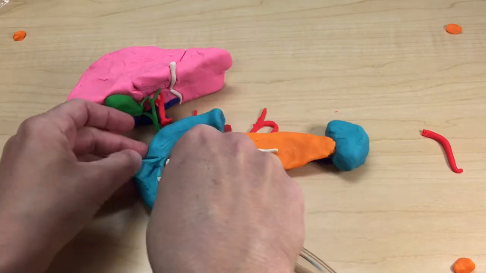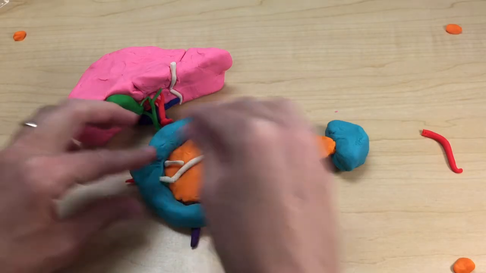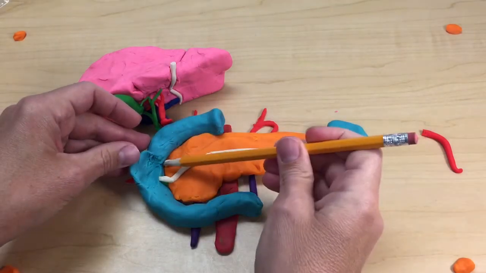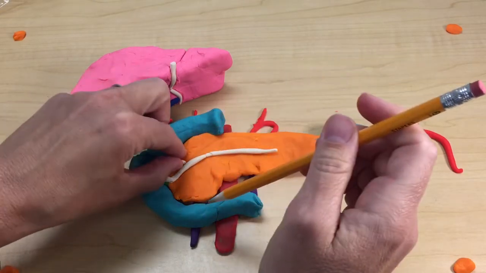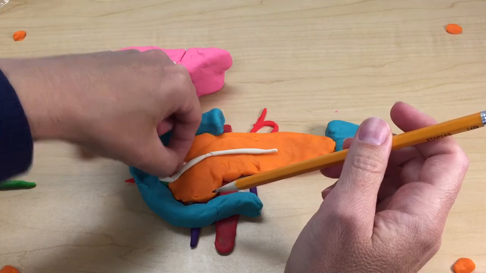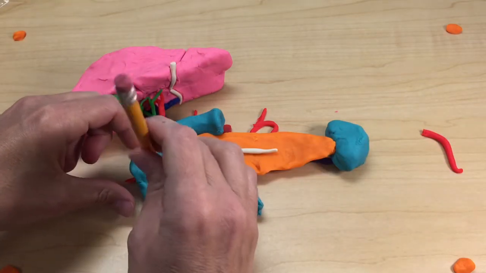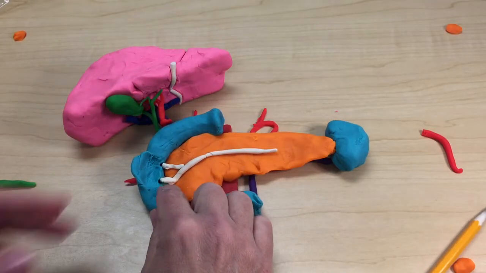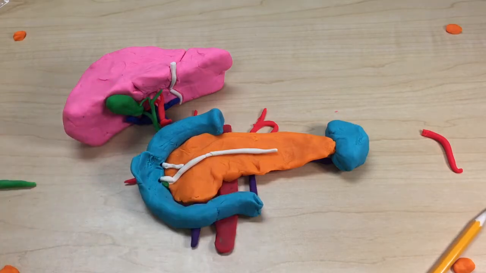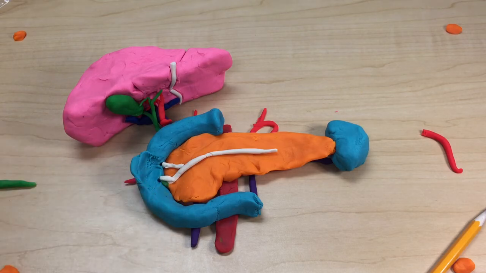cut it open, so that we can see the two openings, the minor papilla, where the accessory pancreatic duct empties, and then the major papilla, where the main pancreatic duct and the bile duct squirt their juices into the small intestine. And that's happening in the second part of the small intestine.